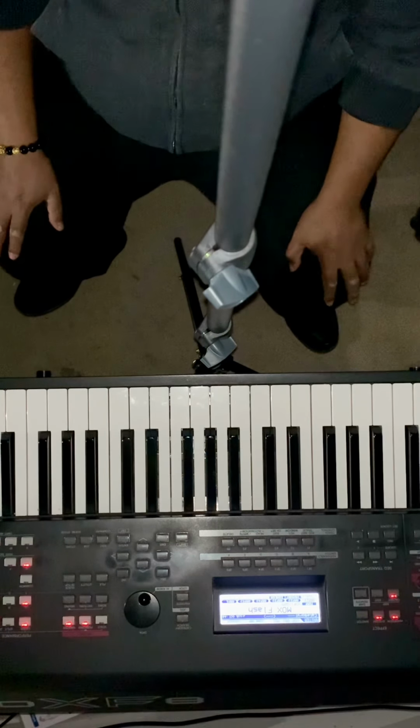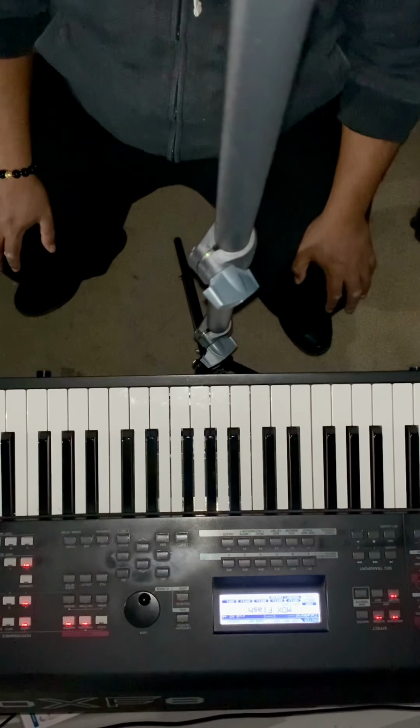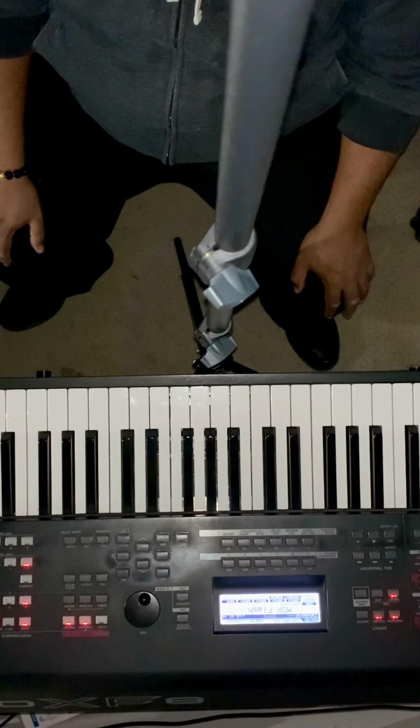In today's video we're going to talk about the metronome settings or your click settings. Now I want to tell you that in order to get there, you must be in song mode or pattern mode. Okay, so I'll show you how to get there.